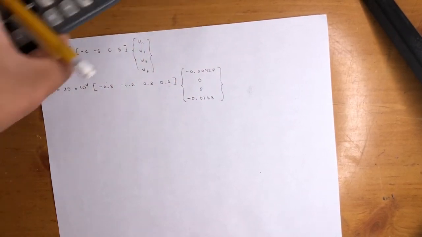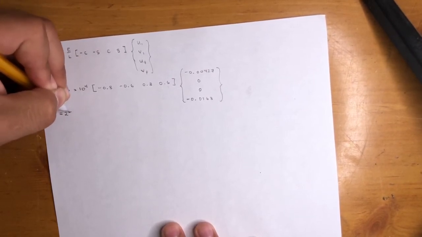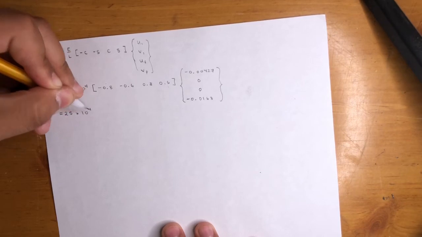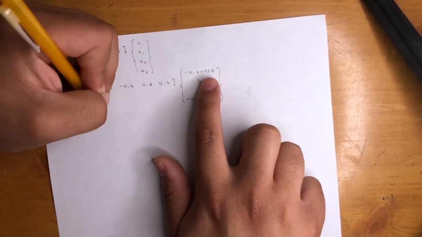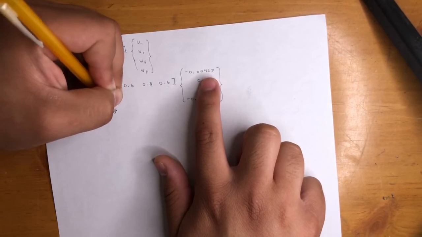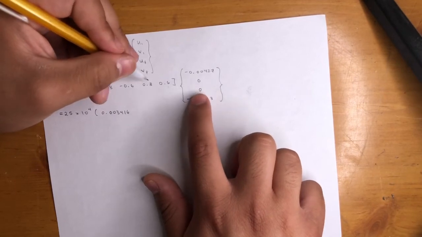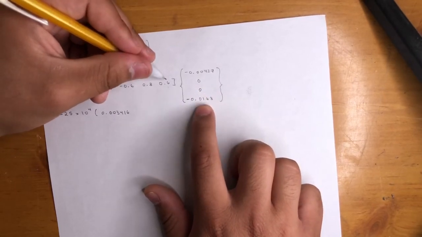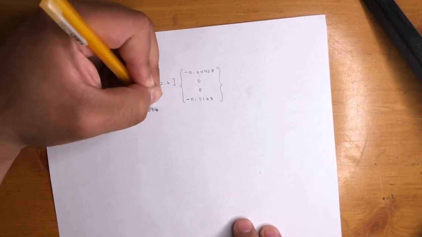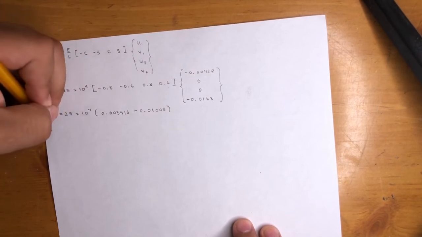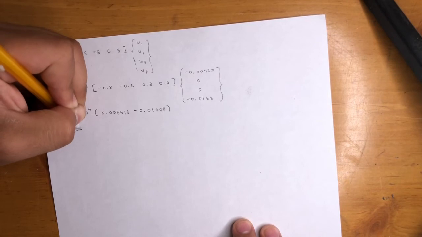And yeah, that means we can go ahead and solve this one real quick. Let me move the calculator again. It is 25 times 10 to the 4th, which is negative 0.8 times the first one. That's going to give you 0.003416 plus negative 0.6 times 0 plus 0.8 times 0 plus 0.6 times this number. And that's going to give you negative 0.01008.